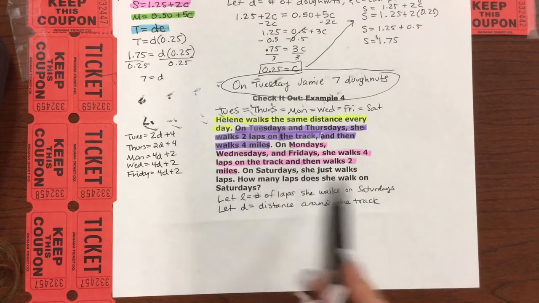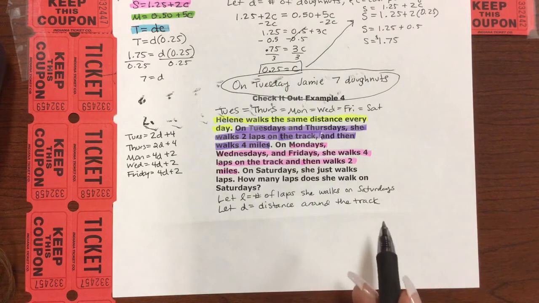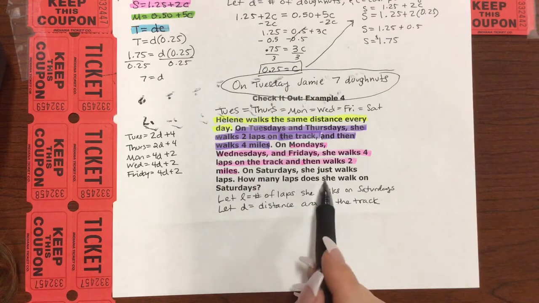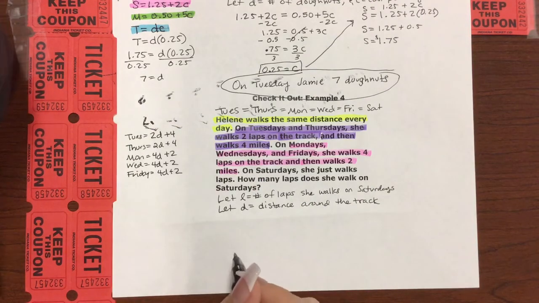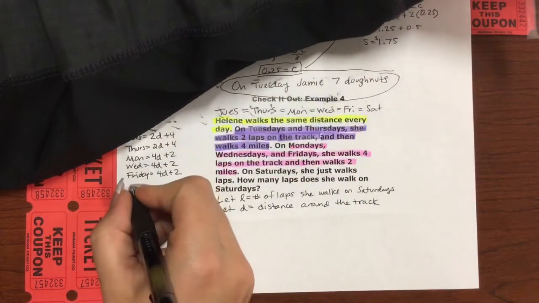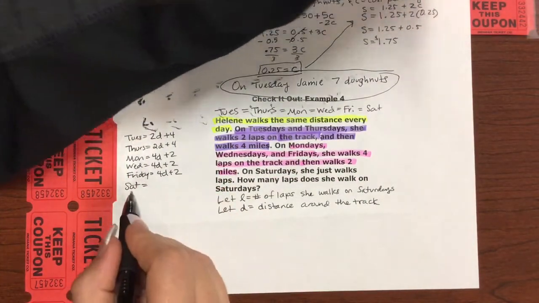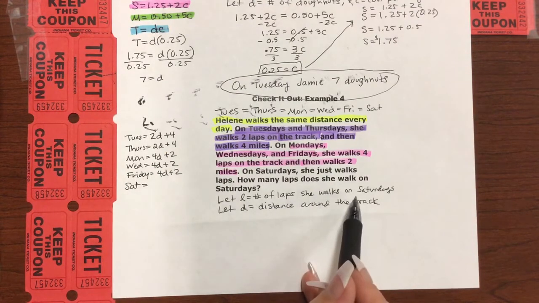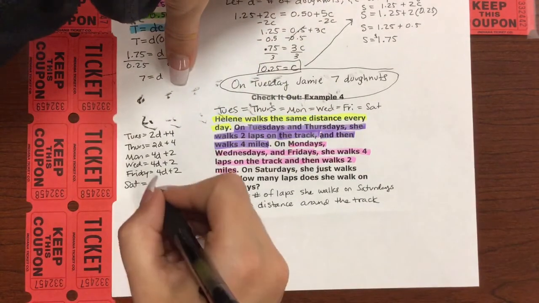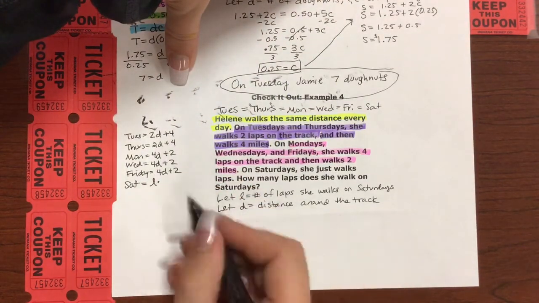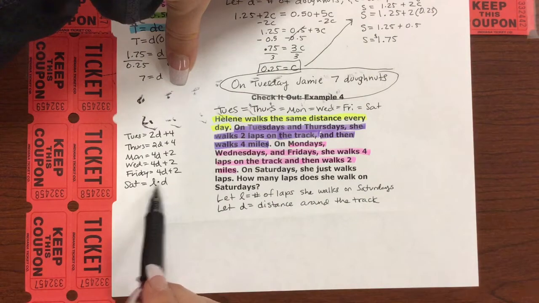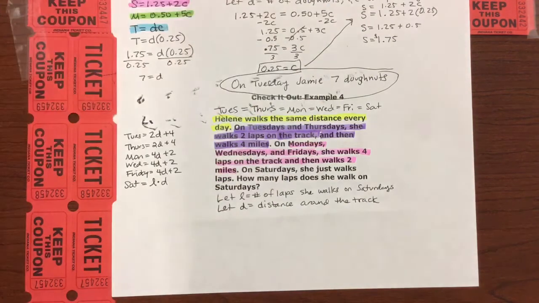And then it says on Saturdays, she just walks laps. So on Saturday, the total distance that she goes is equal to the number of laps she walks, right? So that's going to be L multiplied by the distance around the track. That's what's going to give her the total distance.